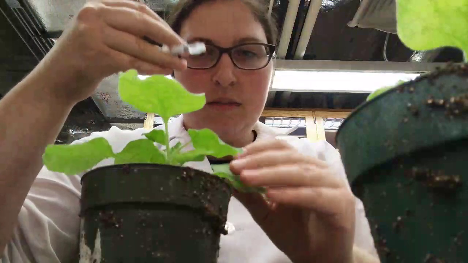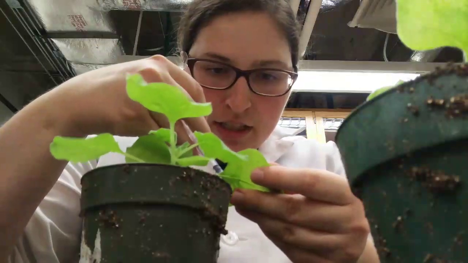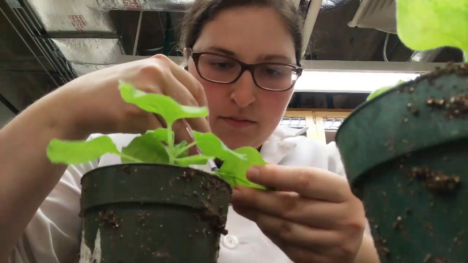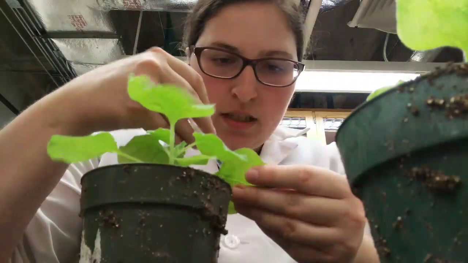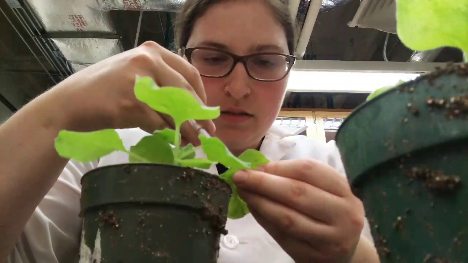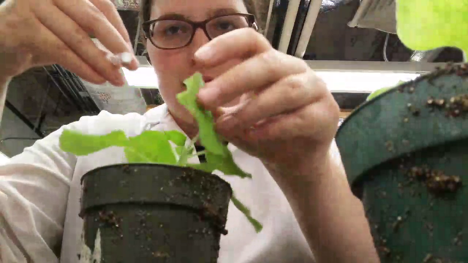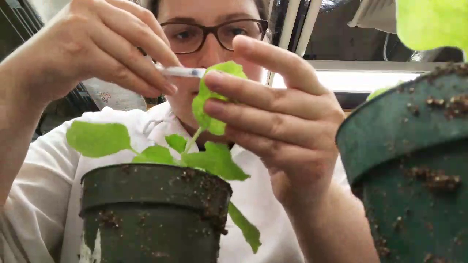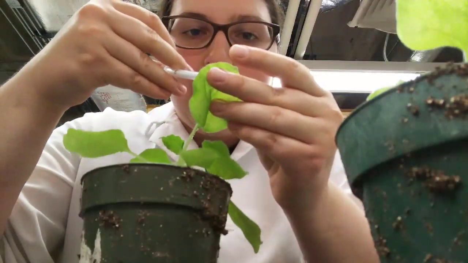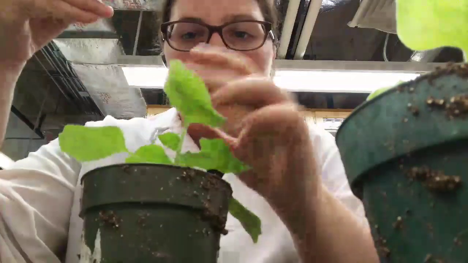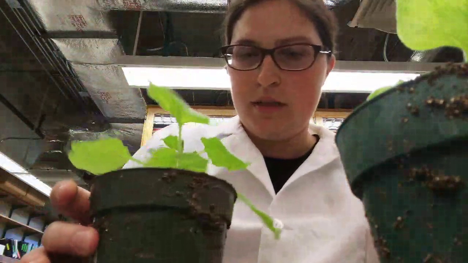So if I get some on me, it's not a big deal. Actually, I find it kind of pleasant smelling. It's very earthy, because this bacteria I'm using is a soil bacteria. So you'll find it pretty much anywhere. But we'll go over a little bit more about why I use this bacteria and how. And so there we go.